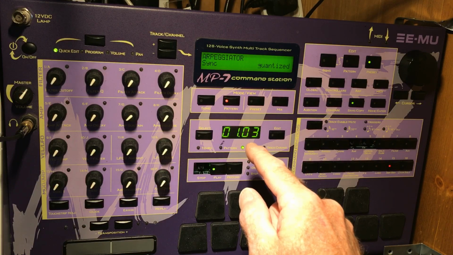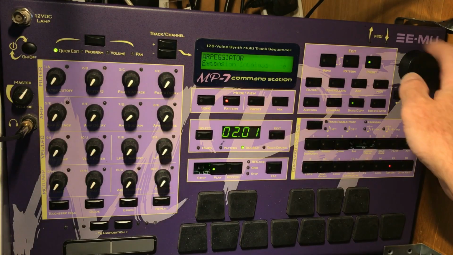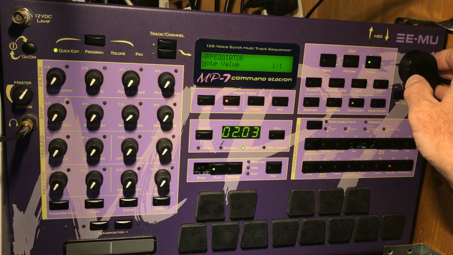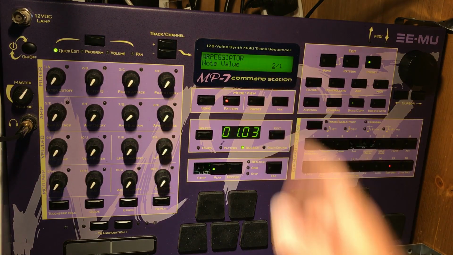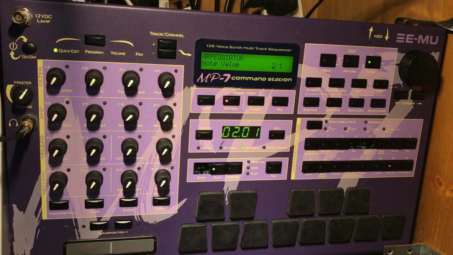it stops. So if we scroll back to note value and go to 2-1, let's see what happens if that changes anything. And now it's completely silent. Oh, there we go.